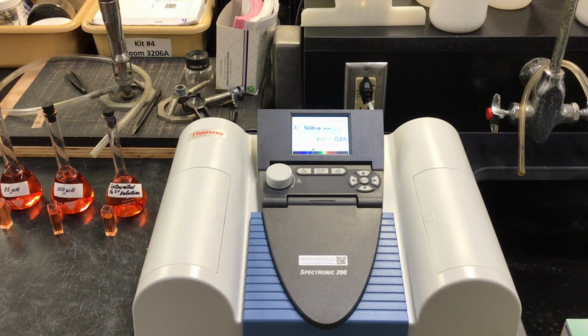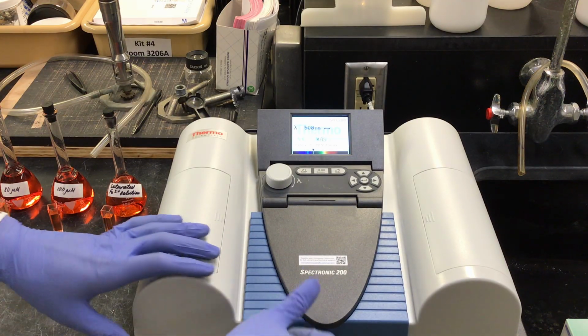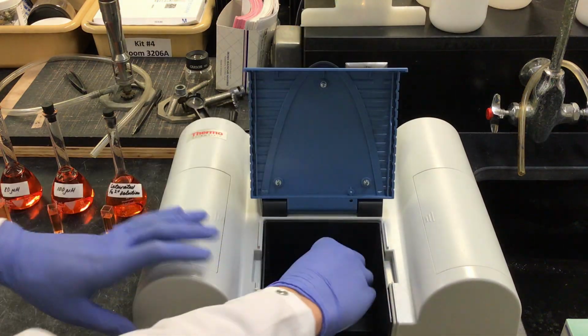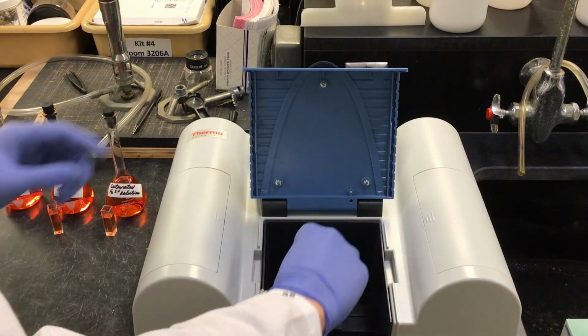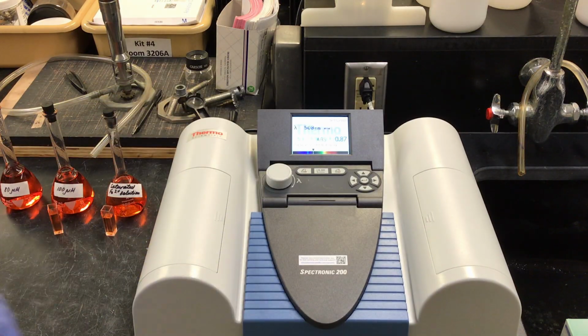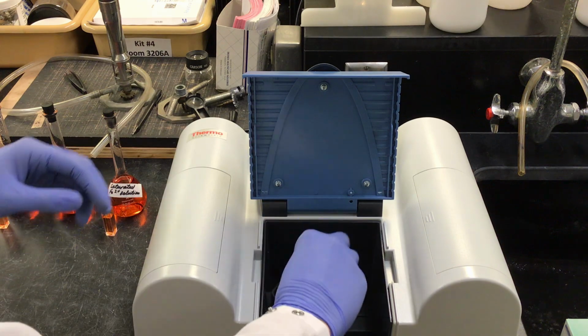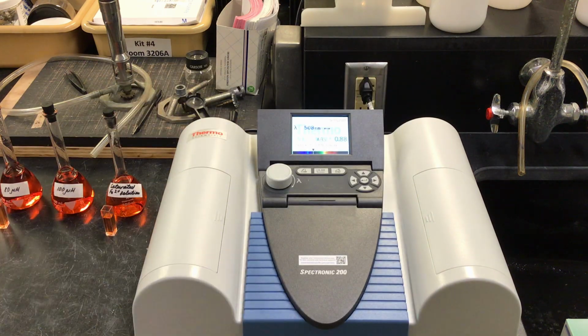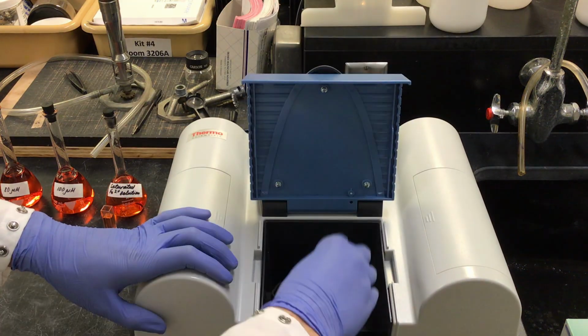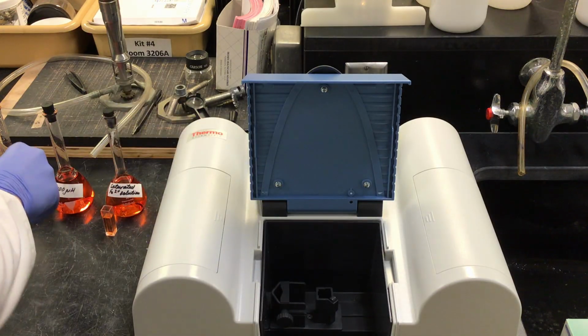Now our 60 is reading at 0.66. Our 80 is reading at 0.87. Our 100 reads at 0.88. Now with all of these absorbances, we can go ahead and create our Beer's Law plot.